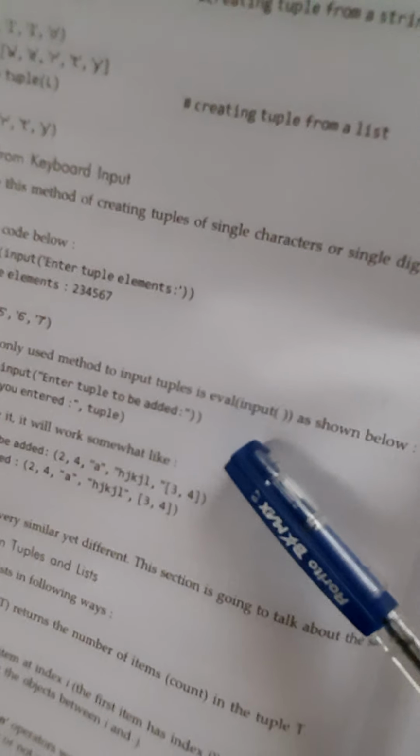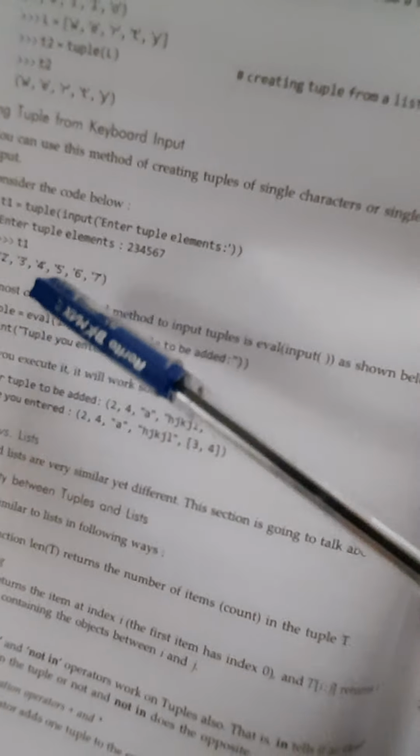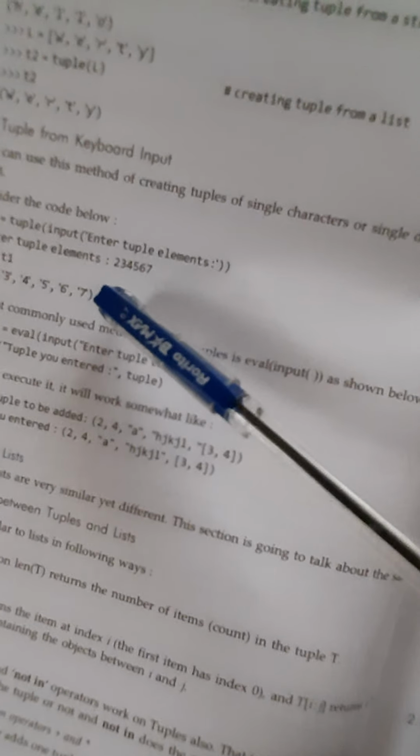But the most commonly used method to input a tuple is eval input. So you can use the eval input method for entering elements of the tuple from the keyboard. So eval of input, enter tuple to be added. So print tuple, you entered tuple. When you execute it, it will work somewhat like this: enter tuple to be added. Tuple you entered, it will be like this. So now you can even use the eval method or the input method to create a tuple from the keyboard on the spot.